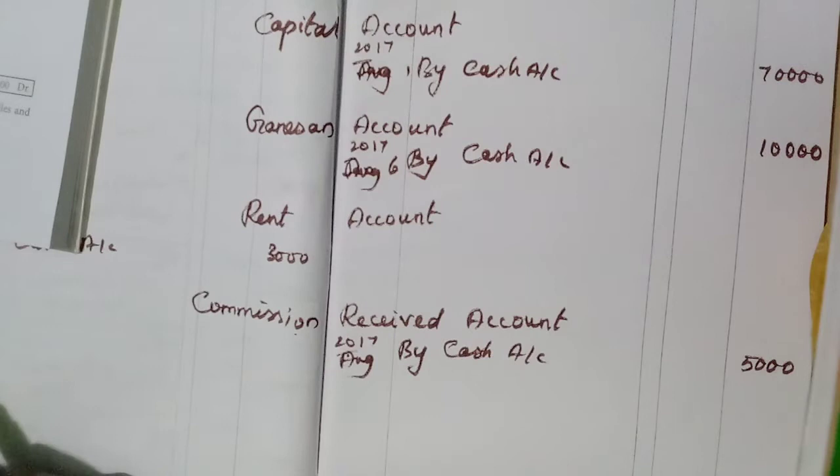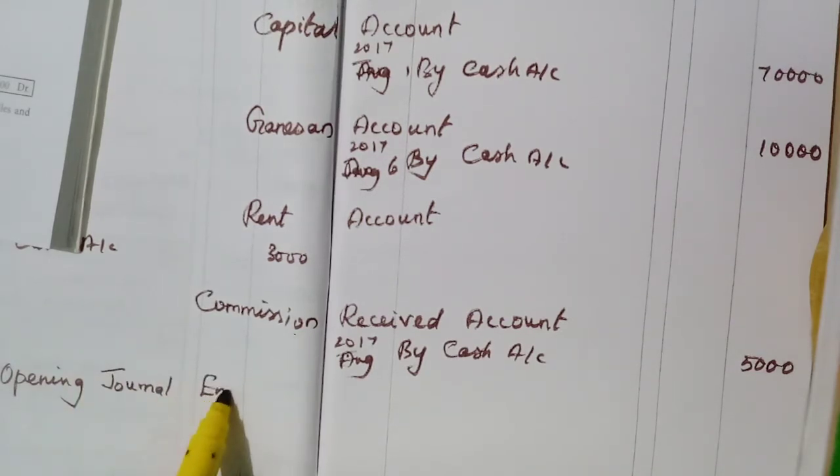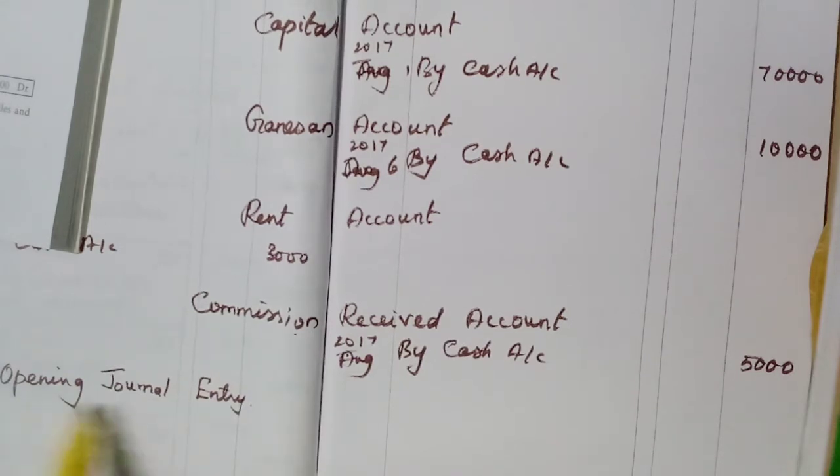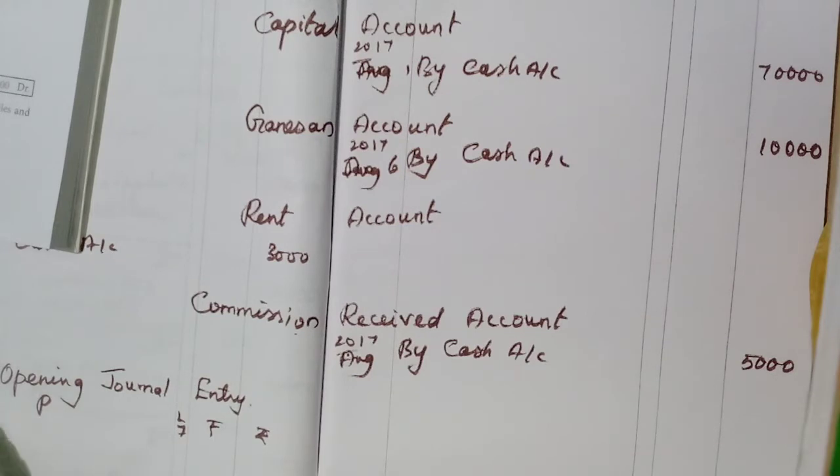First we need to write the question number 3, isn't it? Then what is the question? Pass the opening journal entry. So you write opening journal entry. Only one page is enough to pass the journal entry, isn't it? So only one entry we need to prepare. Write everything, date, particulars, then LF, rupees. Now assets, cash account debtor. So cash should be debited. Cash account debtor.